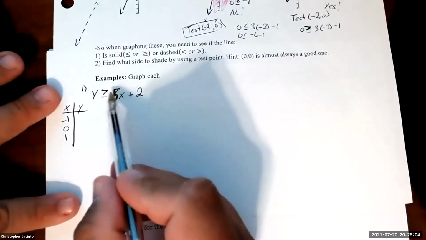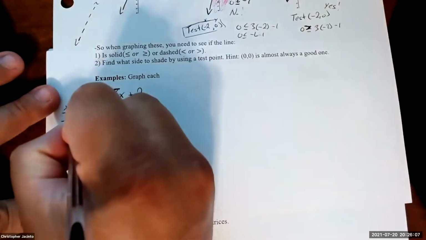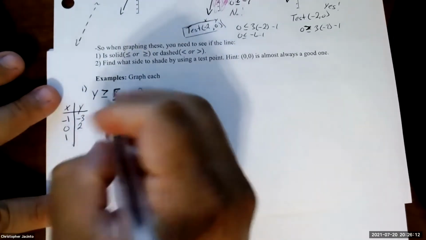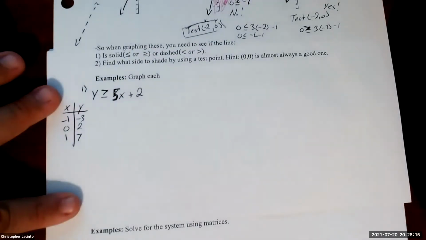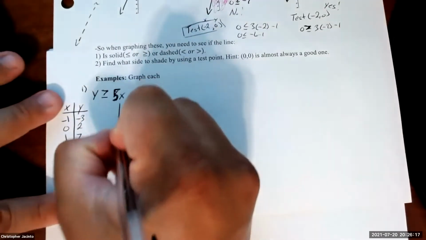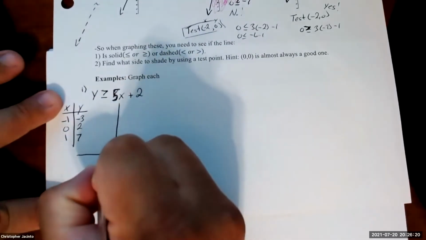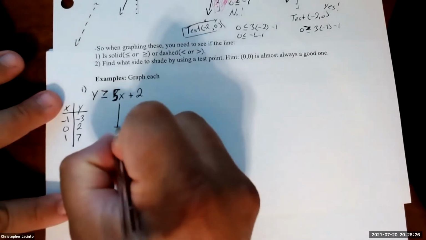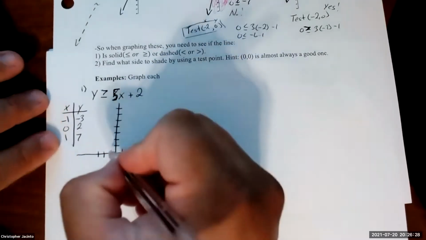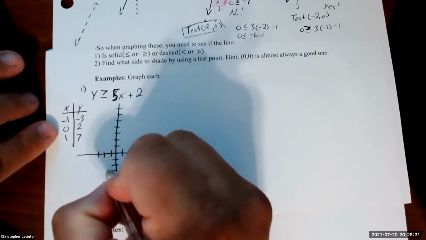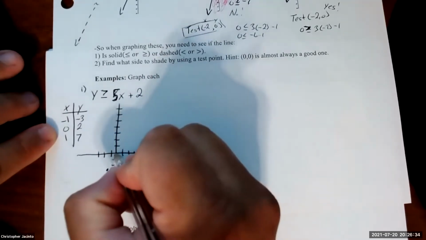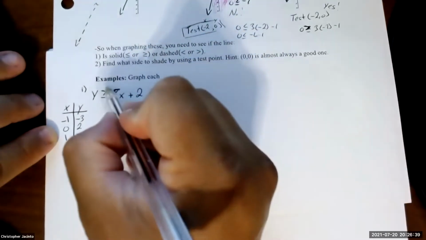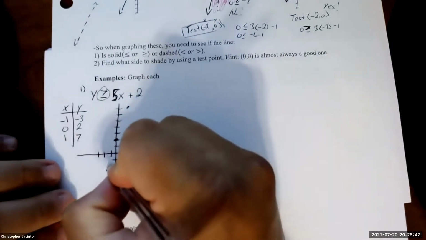So plug in -1, that's -5. -5 plus 2 is -3. Plug in 0, that'll give me 2. You plug in 1, that's going to give you 7 out. Okay, so now we're just going to graph it. So -1, -3, 0, 2, and 1, 7. And since we have an equal sign, it's going to be solid.